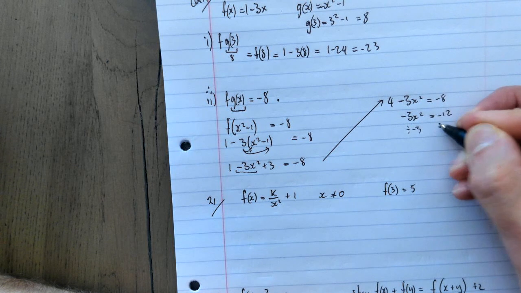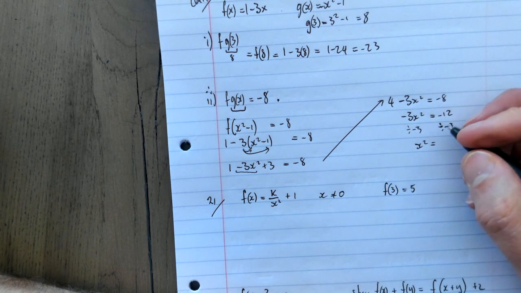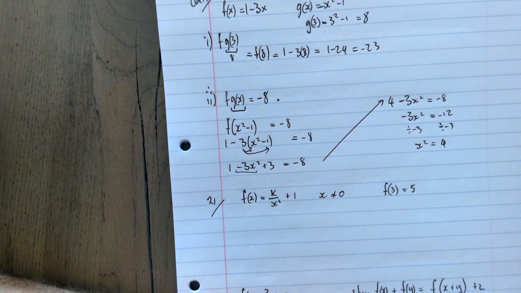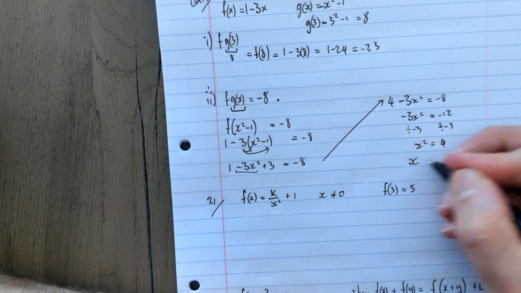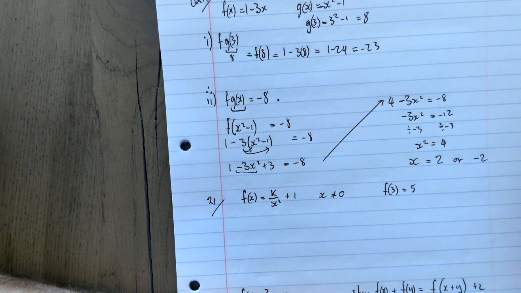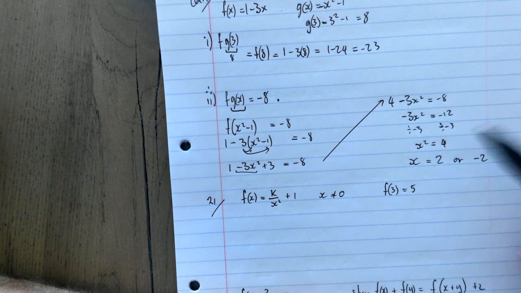Divide by minus 3. x squared is equal to 4, since minus and minus is positive. So x squared is 4, which means x is 2 or minus 2. Don't forget the minus 2 times minus 2 gives me 4 as well. Quadratic equation, we get 2 answers.